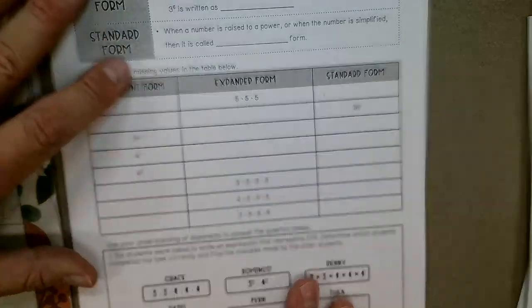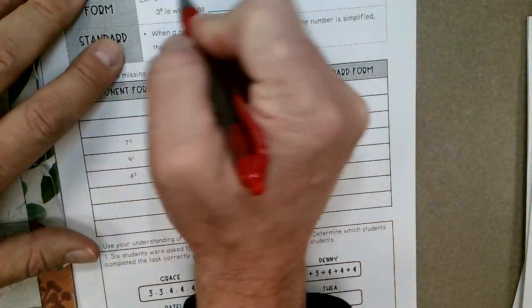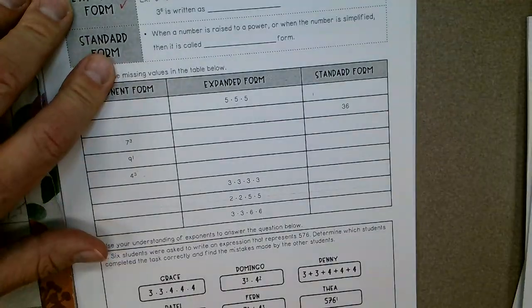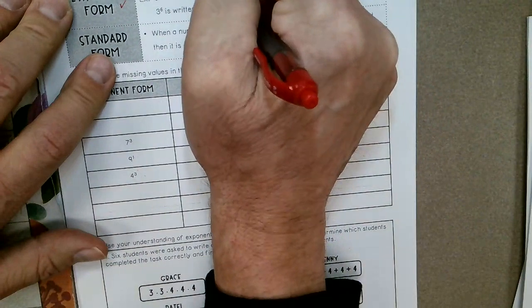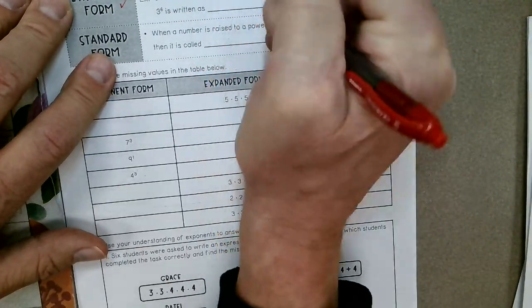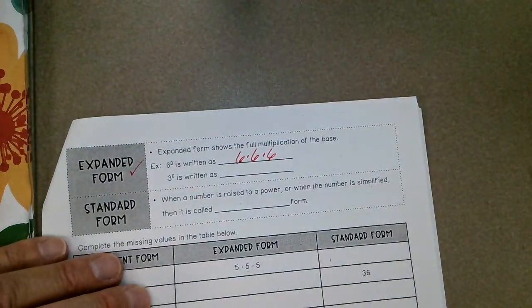Now, what does all this mean? Well, we're going to write these in expanded form. So 6 cubed, or 6 to the third power, in expanded form is 6 times 6 times 6. Right? Oops, sorry.